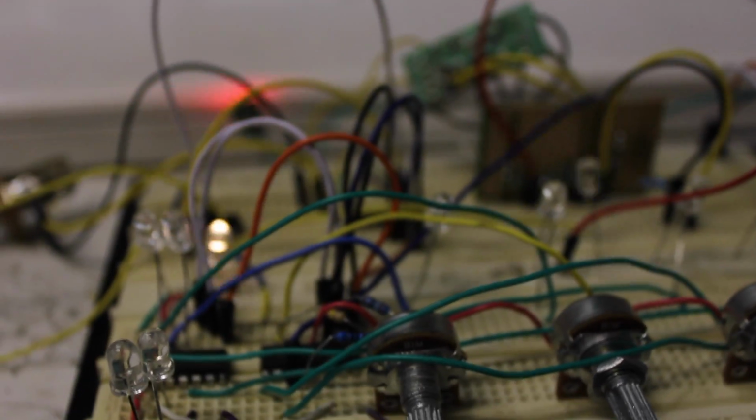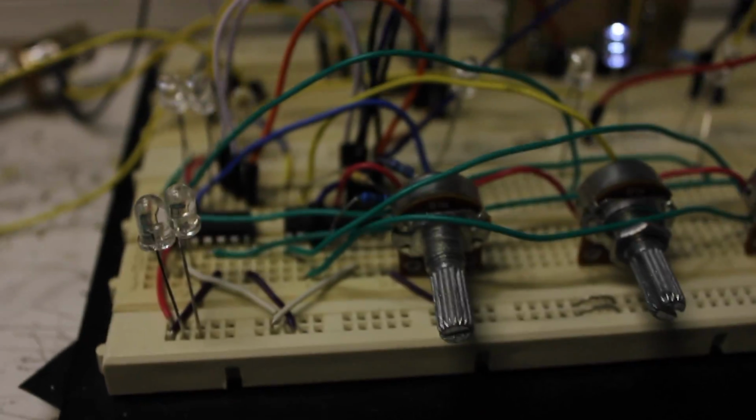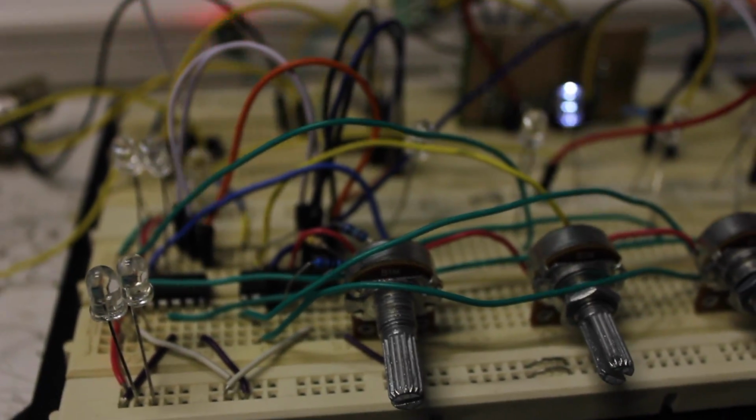This is the sequencer running with 4 potentiometers and 4 resistors controlling the pitch. And the toy that's in here, every time you press the button it changes the sound. I don't know how many different sounds there are, but you can change the pitch.